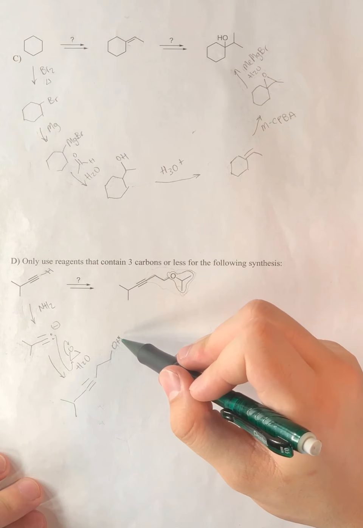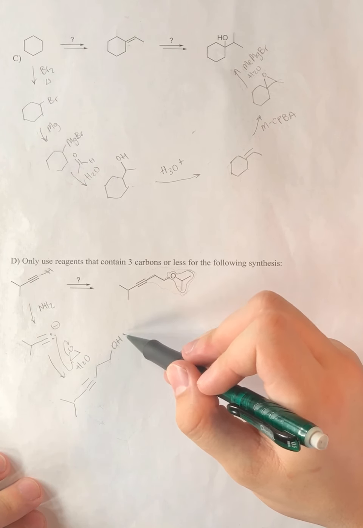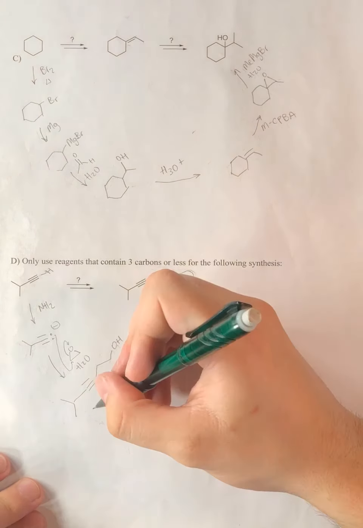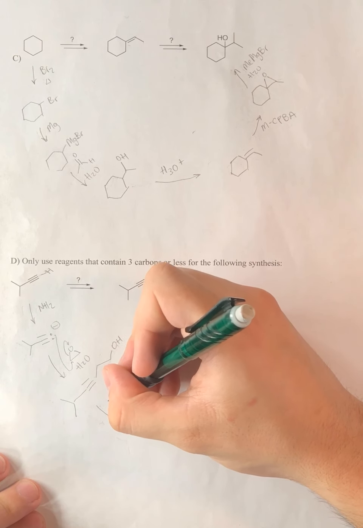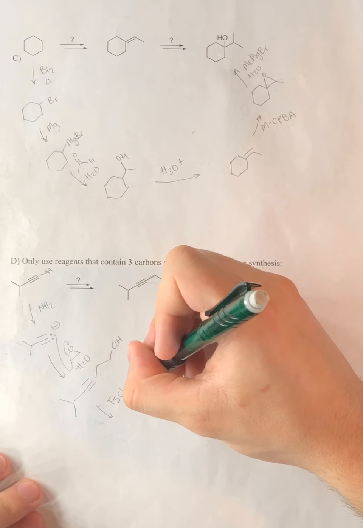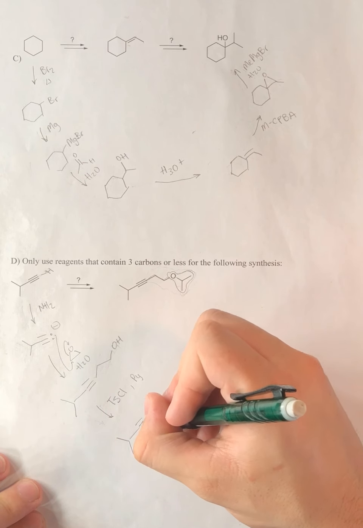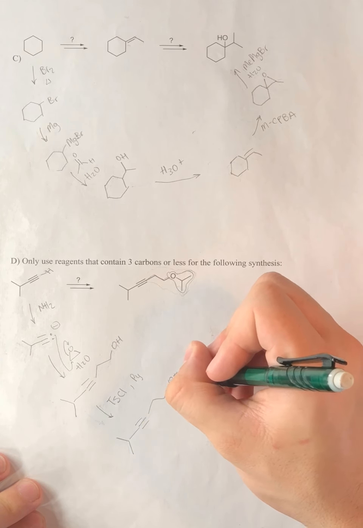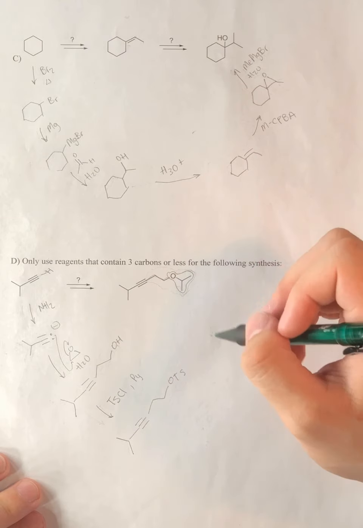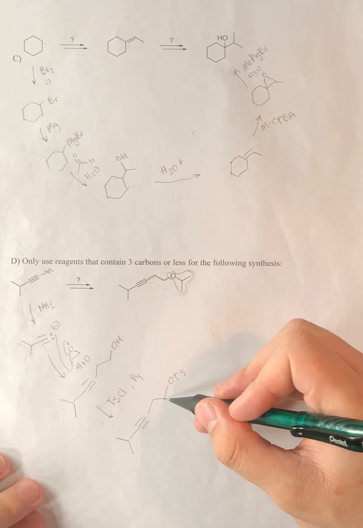Now, we need to turn this hydroxy group or alcohol into a good leaving group. To do so, we're going to tosylate the alcohol. So we're going to use TsCl, followed by pyridine. Now, since we're tosylating, we'll get this intermediate. Notice that the alcohol is now a good leaving group, since we tosylated it, and that all we need is a nucleophile that will attack this carbon to get rid of this group.